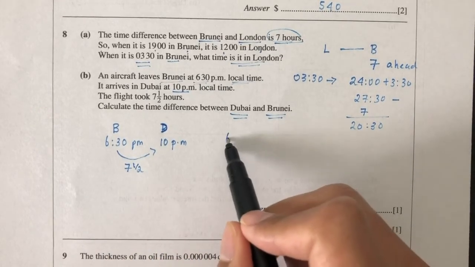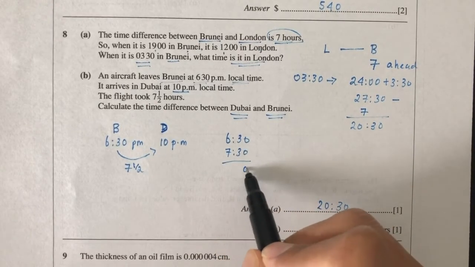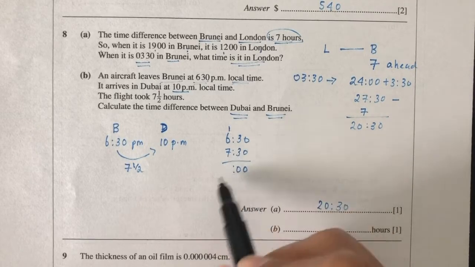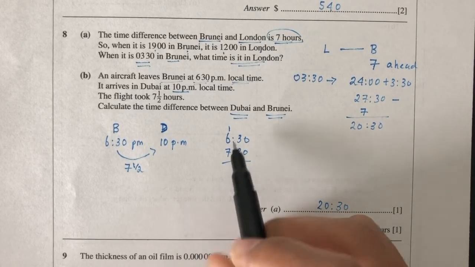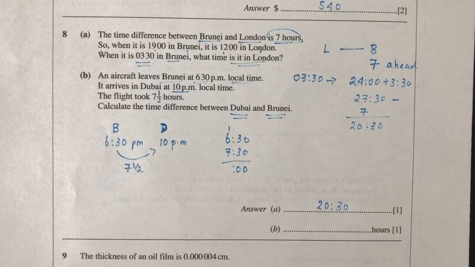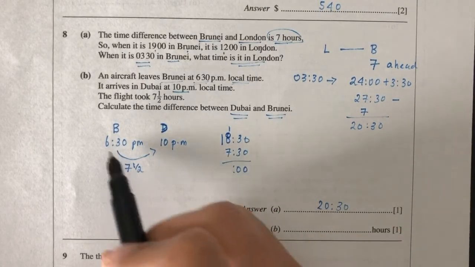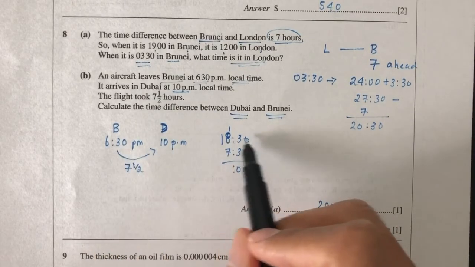So 6:30 plus 7 and 30, that will be 0, 0, 0, and 1 will be here. So this is evening time, so that should be 18, because 6:30 in the evening will be 18:30.